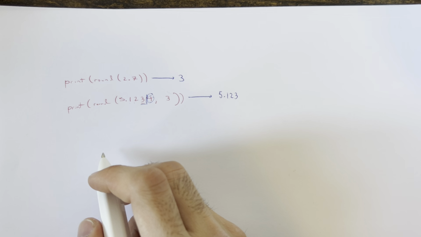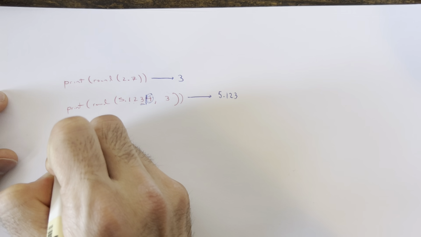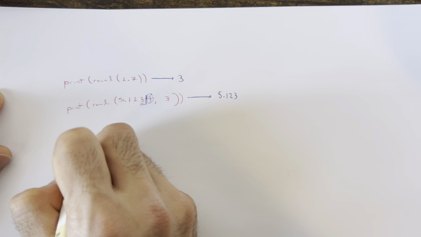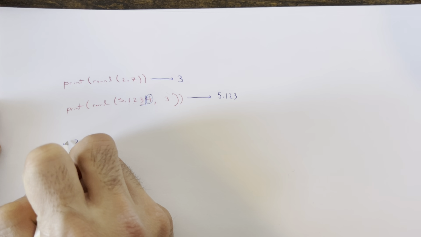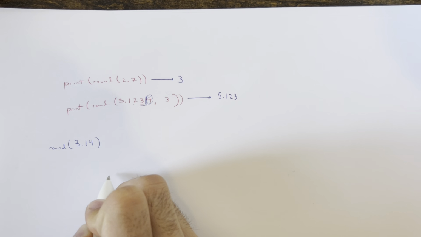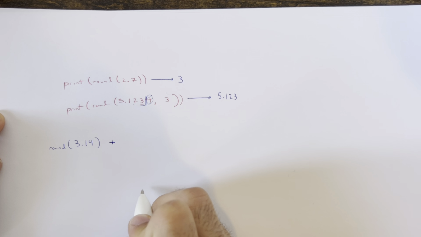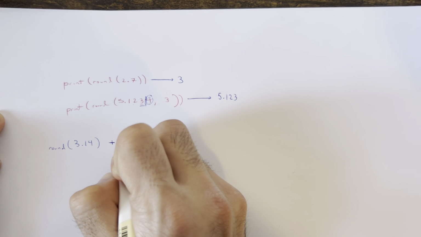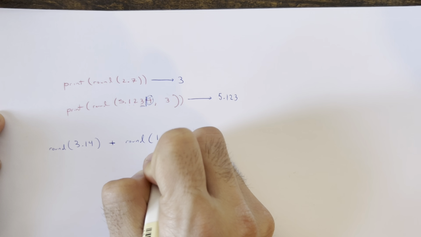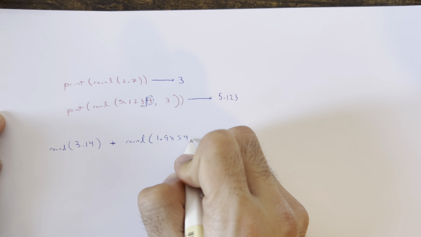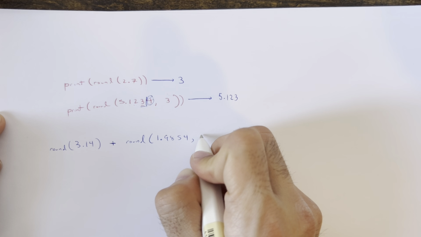And yeah, so that's a little bit about the round function. Let's say we wanted to add two numbers that we round. So let's say we have 3.14. Let's round that to the nearest integer. So round 3.14, and then we want to add it with round 1.9854, and let's say we want to round it to the second decimal point.